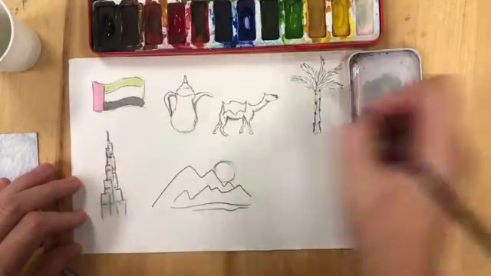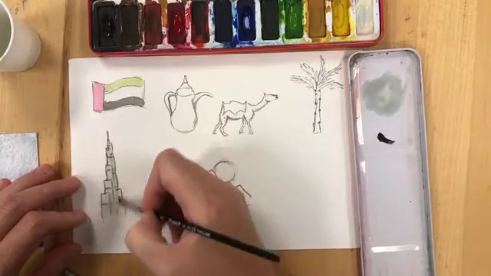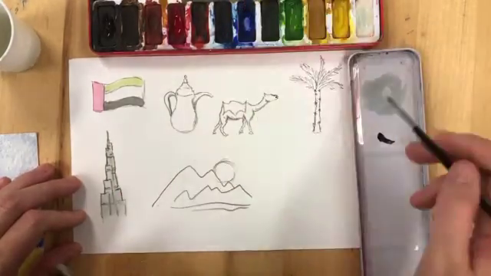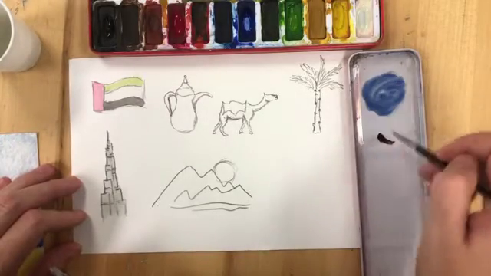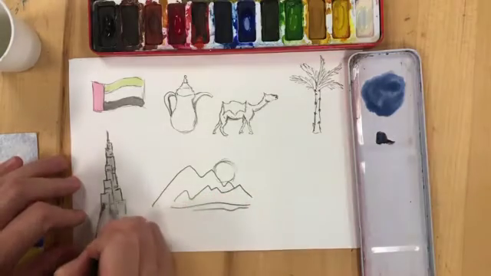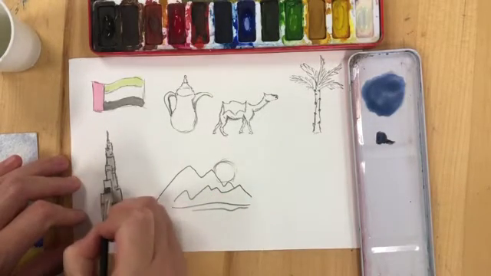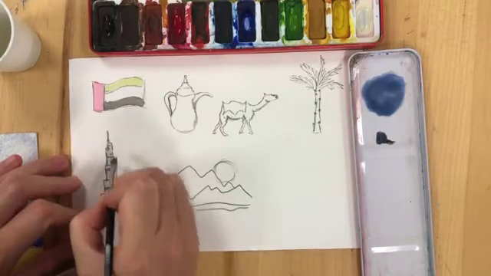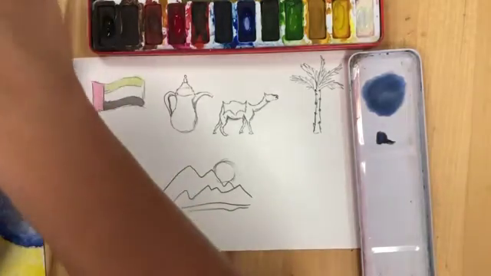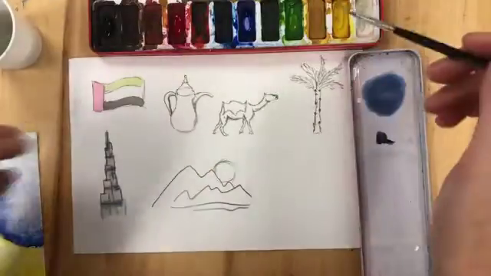And what I'll do while it's still kind of wet is I'll get a slightly darker shade of blue, or maybe get a bit of black mixed in there, and do these lines here. Okay, so there's my Burj Khalifa. And I am going to outline all of this eventually.